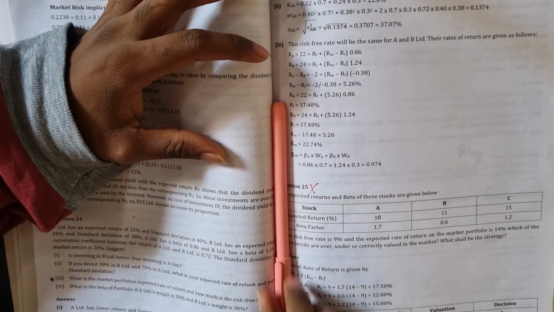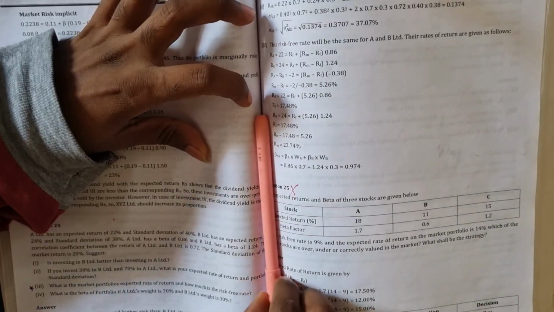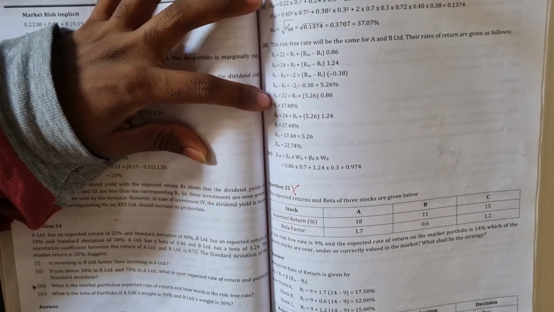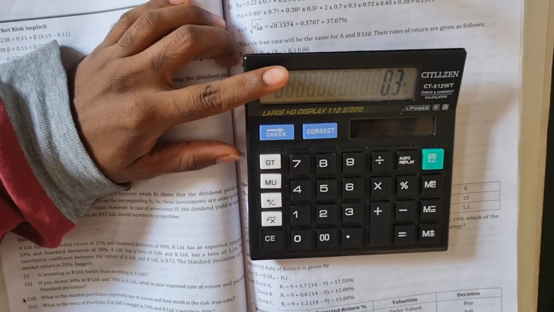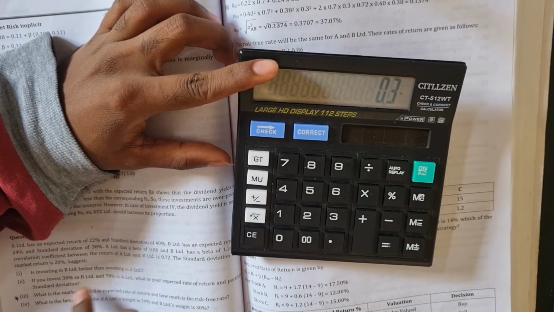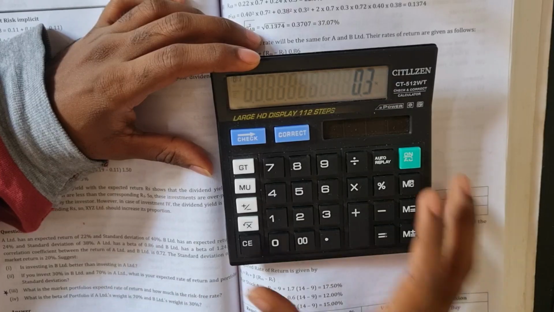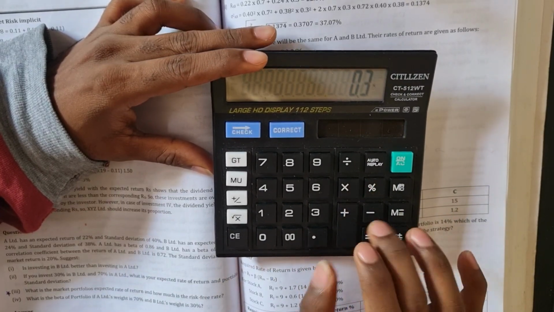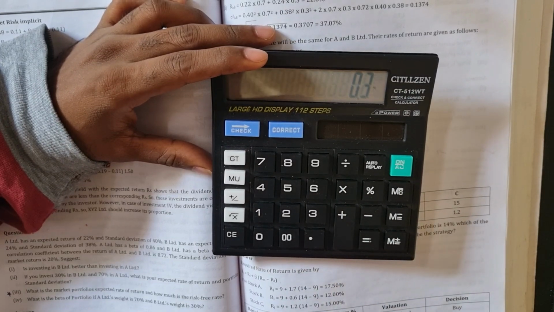If you invest 30% in B Limited and 70% in A Limited, what is your expected rate of return and portfolio standard deviation? If we invest 30% in B Limited and 70% in A Limited, what return will we get?